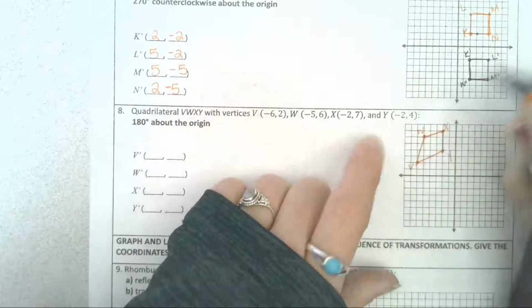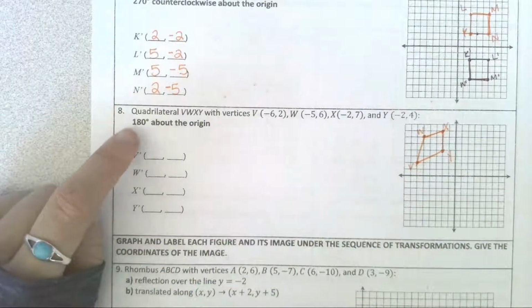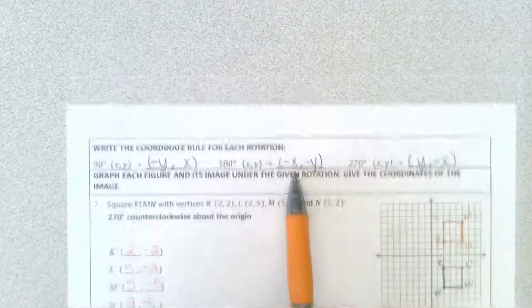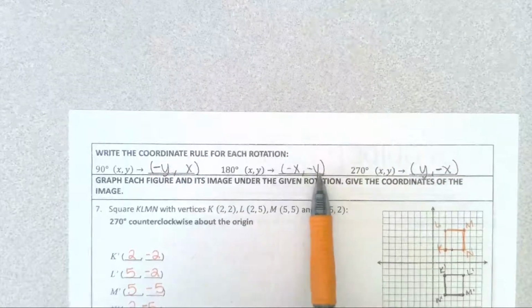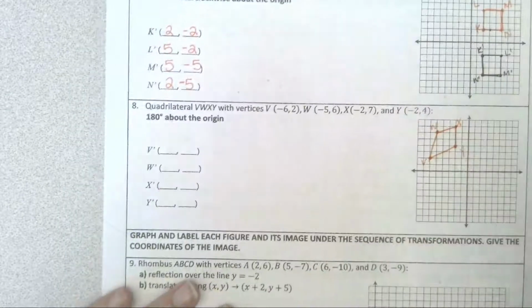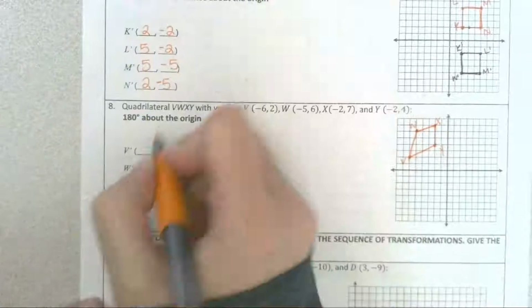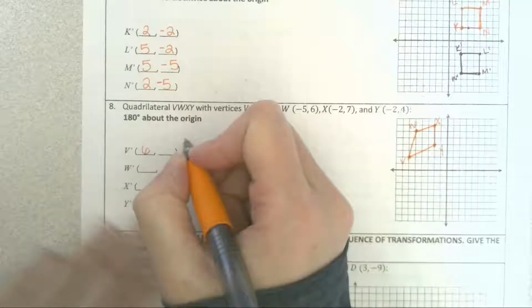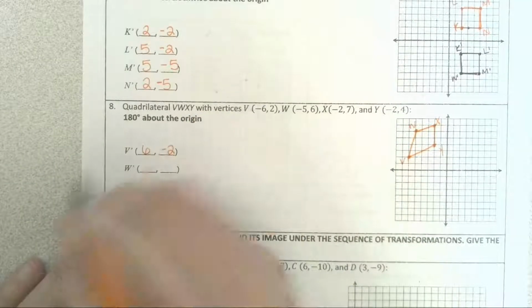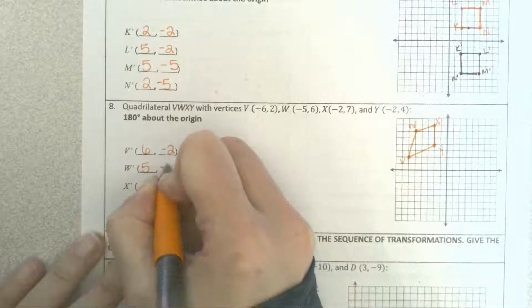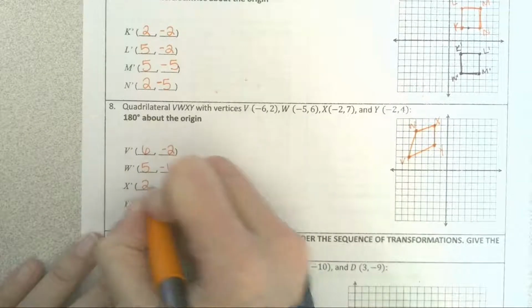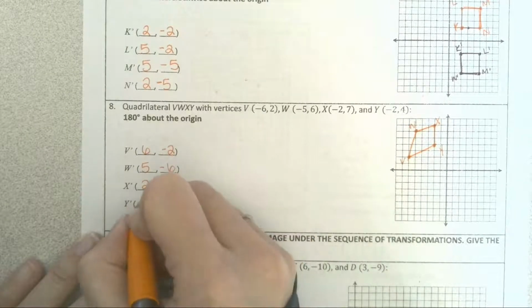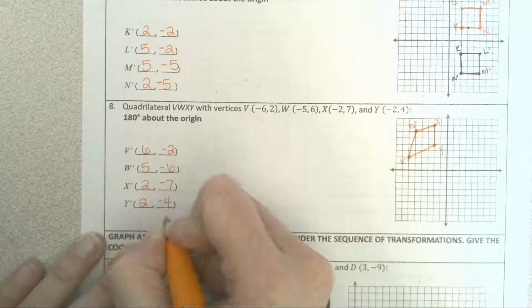All right, and so for this one, 180 degrees. So that means that my order is going to stay the same, right? X then Y, but I'm going to make both of them opposite. So negative 6 is going to become positive 6, and positive 2 is going to become negative 2. And then we're going to be at (6, negative 2), (2, negative 7), and (2, negative 4).